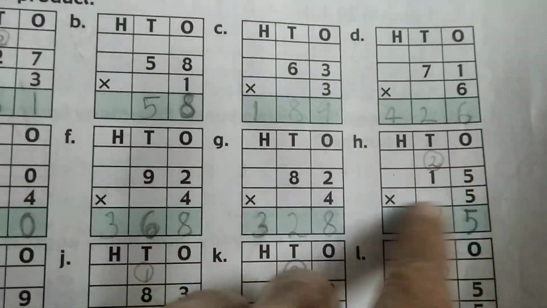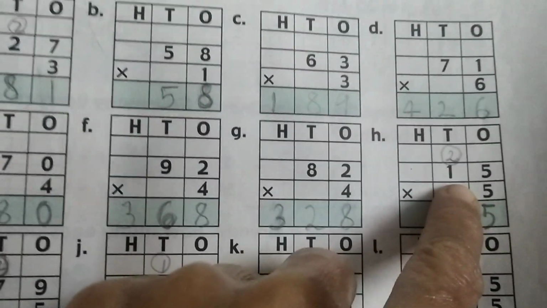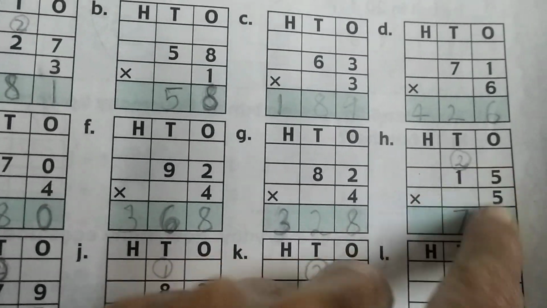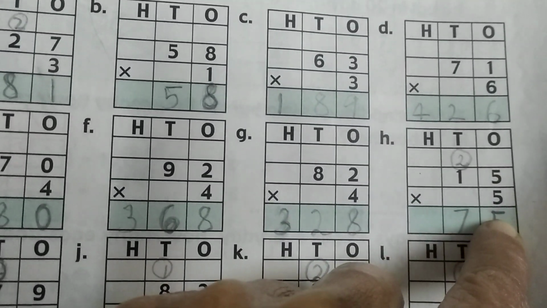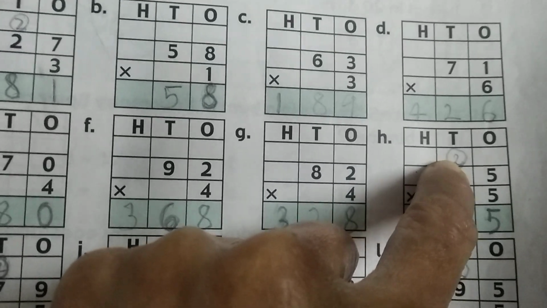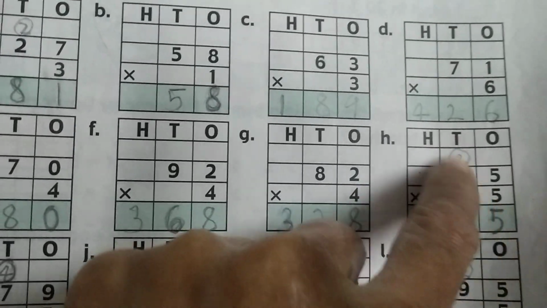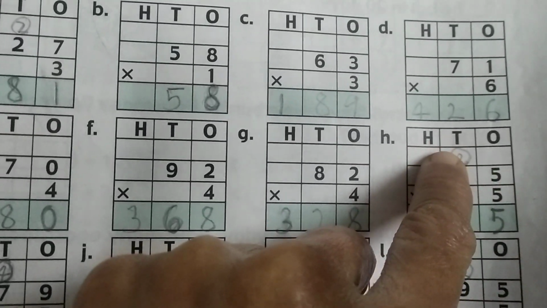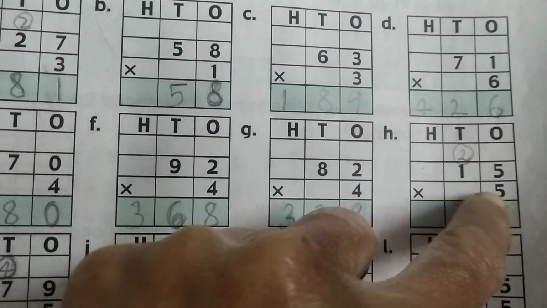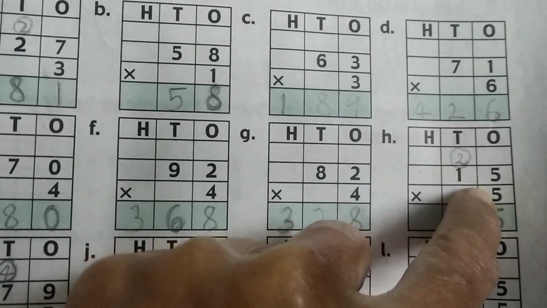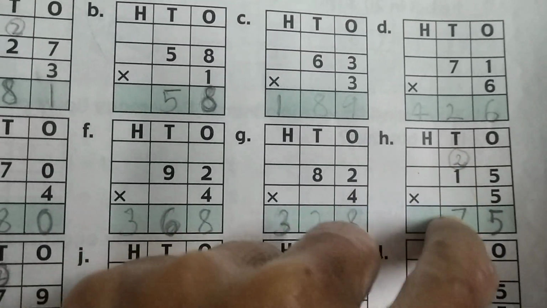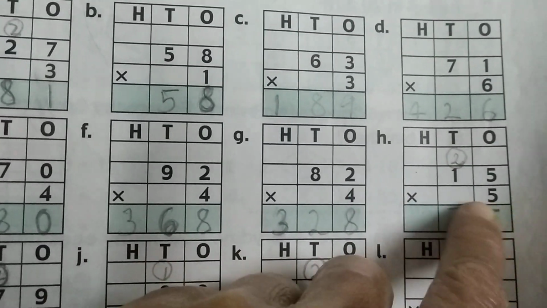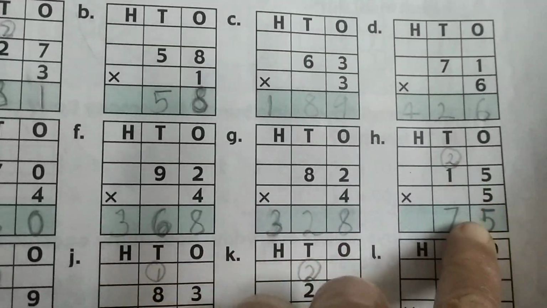Then next sum 15 into 5. So, we have to regroup it as 5 into 5 is 25. So, 5 we have to write here and 2 we must write in the tens digit. You have to regroup like this. 5 in ones and 2 in tens. So, 5 into 1 is 5. So, we have to add 5 plus 2 is 7. So, 75 is the answer. 15 into 5 is 75.